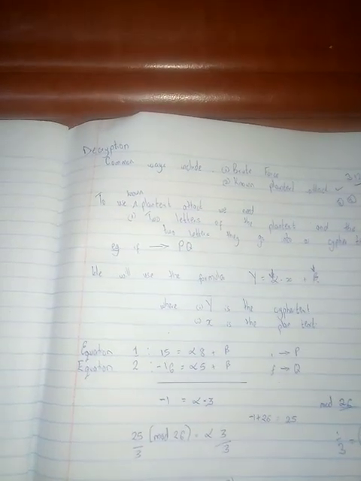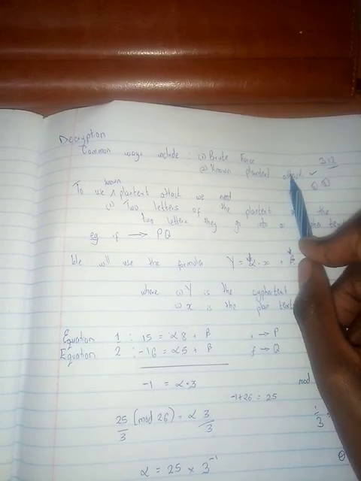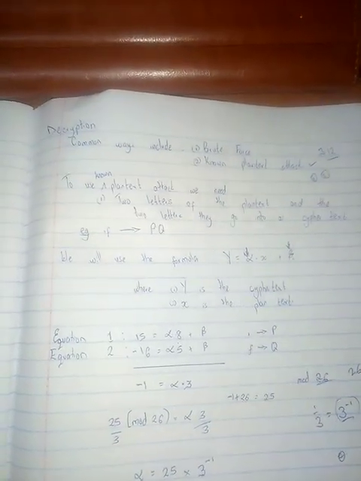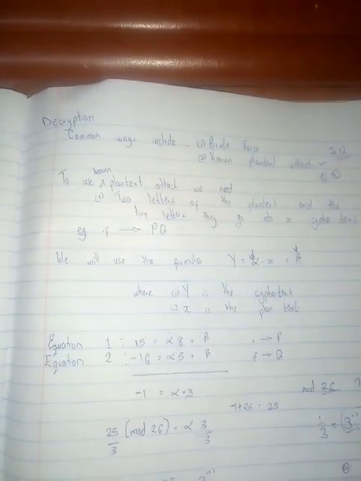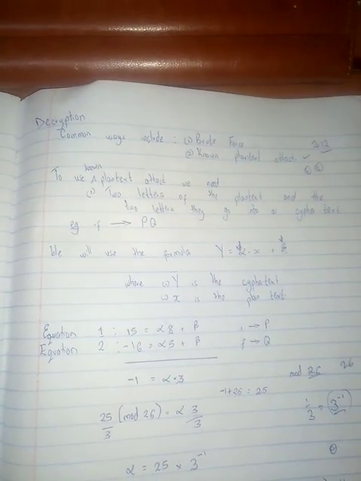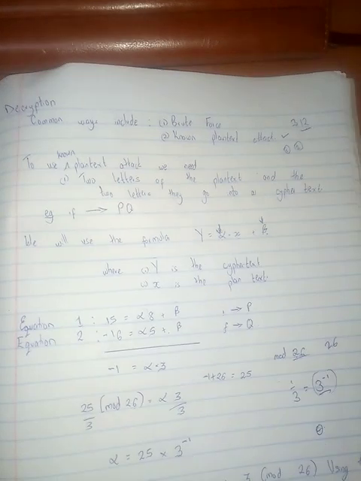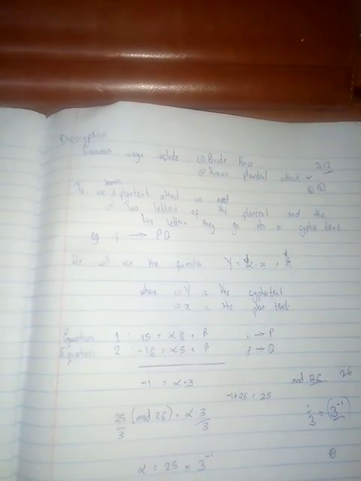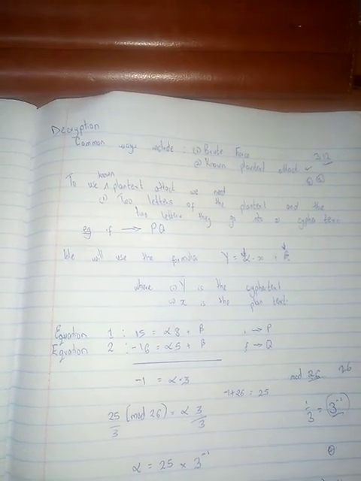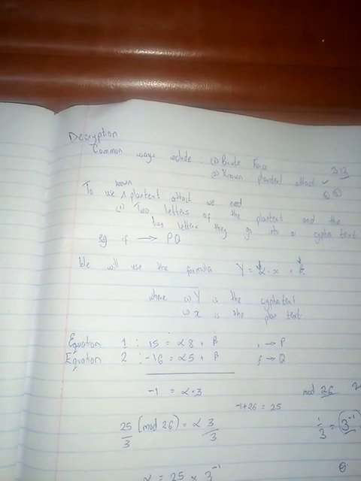We know how to encrypt, I'll show you how to decrypt. There are two ways: brute force and the known plaintext attack. Brute force is where you manually compute or calculate from one alphabet to the possible ciphertexts, and the second method is where we use a formula. For that reason, we use the second method.